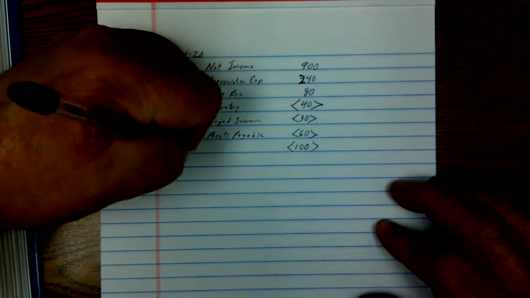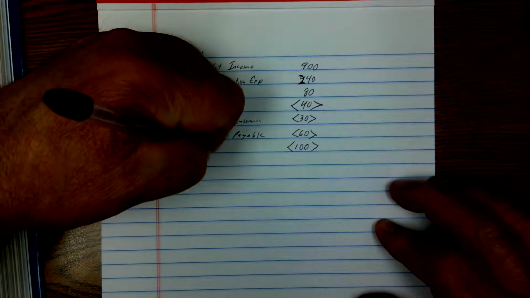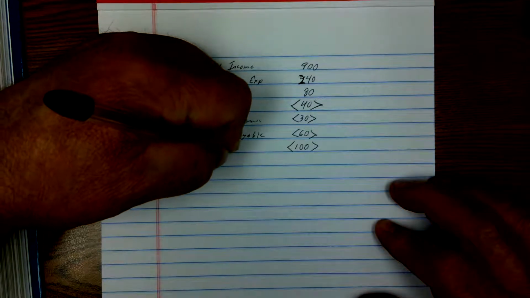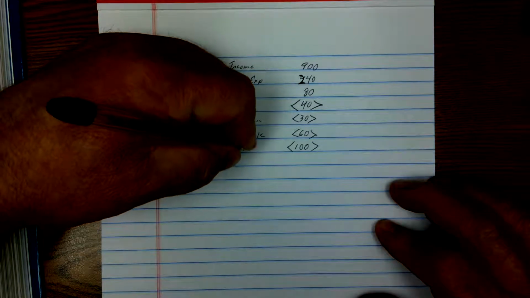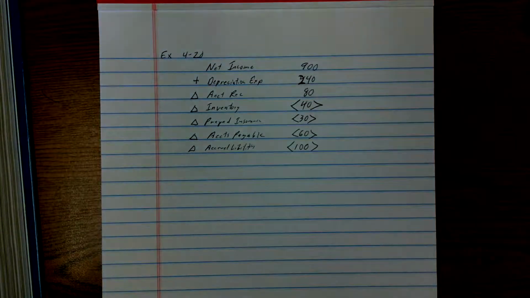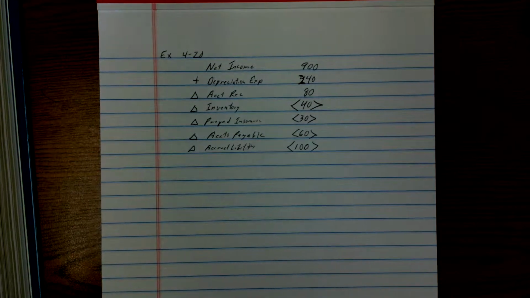So that will be a decrease of 100,000. Then we have the income taxes payable.